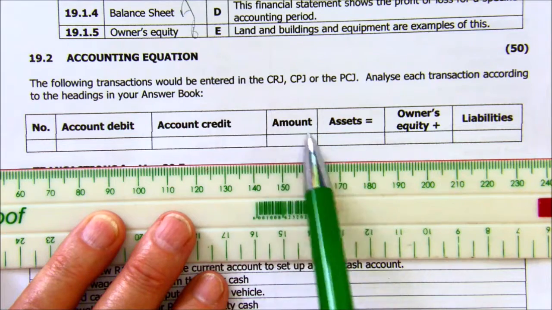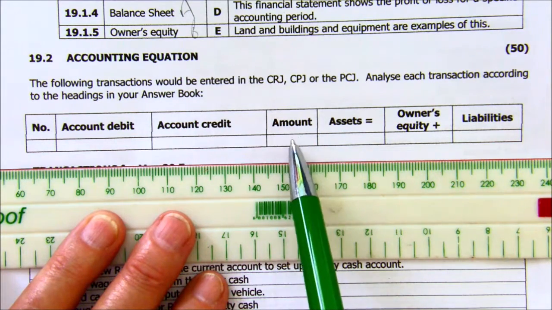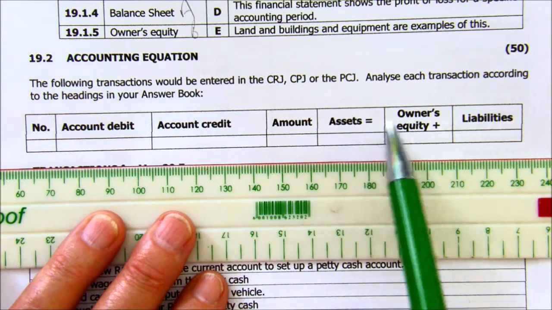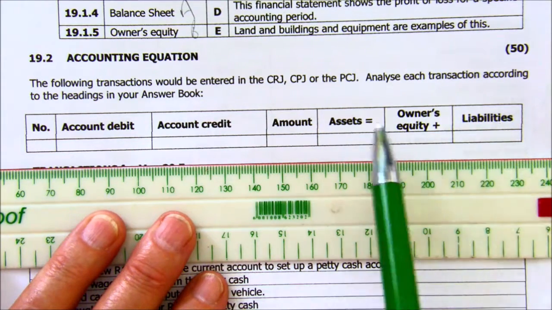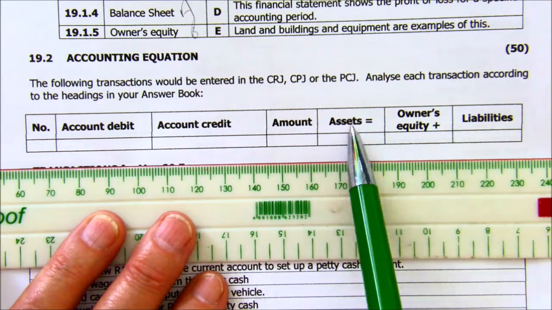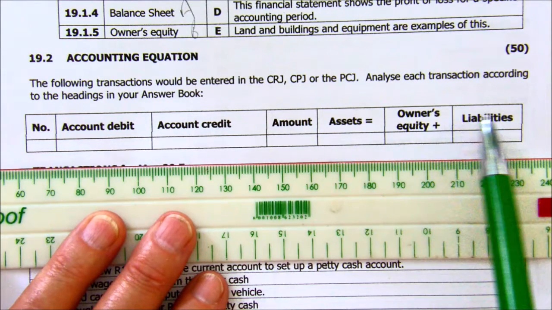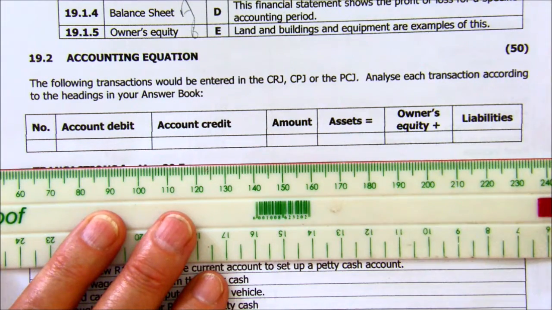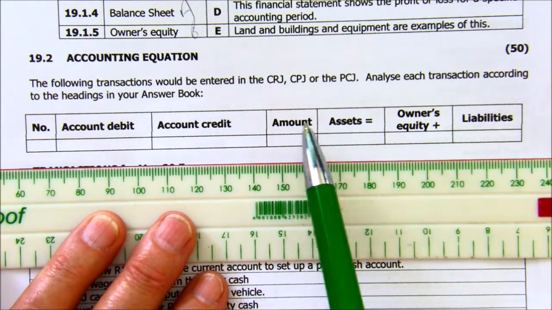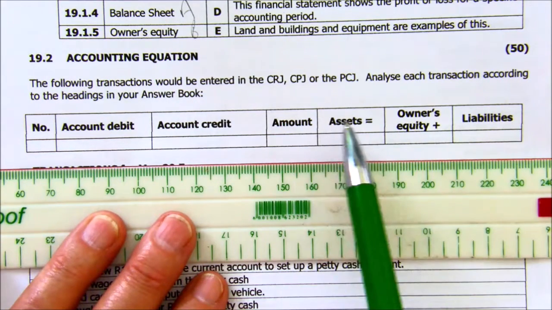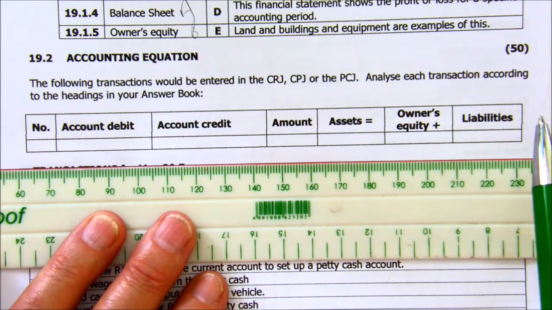The amount, which most times you will find doesn't change, but there are some you have to work out. And then this is based on your assets, owner's equity, and your liabilities. Your basic accounting equation: assets equals owner's equity plus liabilities. Now, if you remember your ledger accounts, these three accounts all come into your balance sheet. But there's another section of your ledger, the nominal section, which includes all your expenses and income.